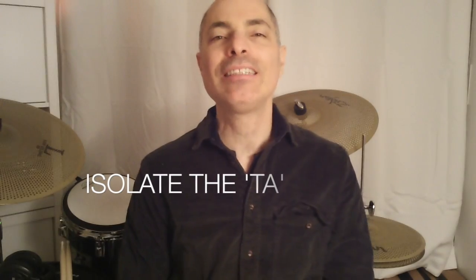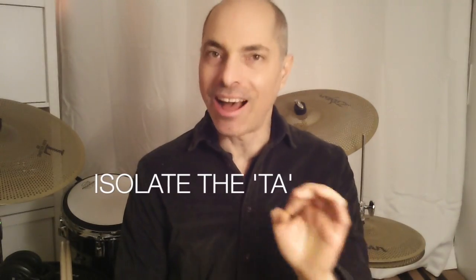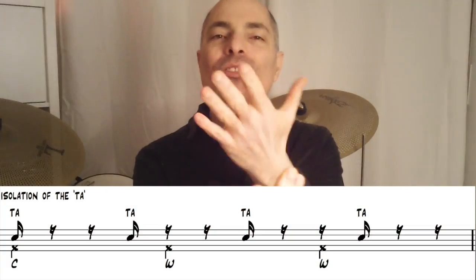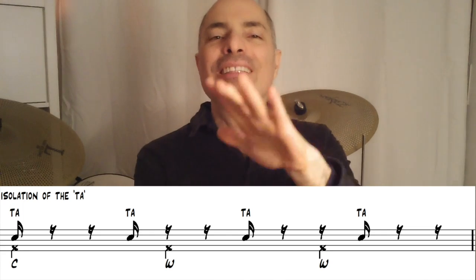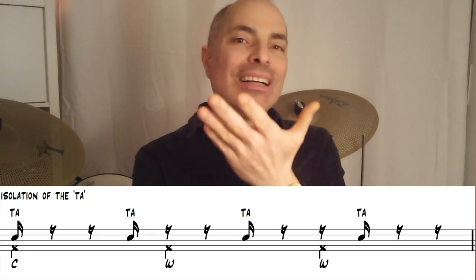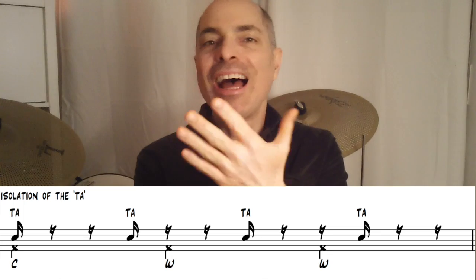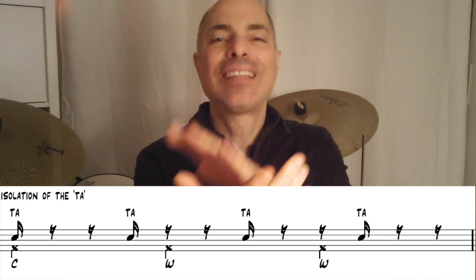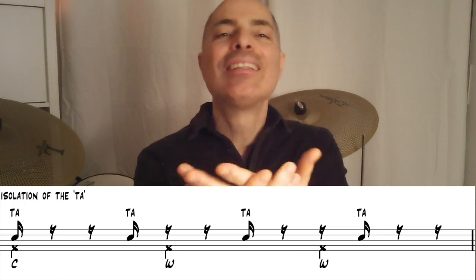Now let's isolate the first syllable, ta, in every takita, like this. 1, 2, start. Ta, ta, ta, ta, ta, ta, ta, ta, ta, ta, ta, ta, ta. And this concludes the first stage in our fractal system.